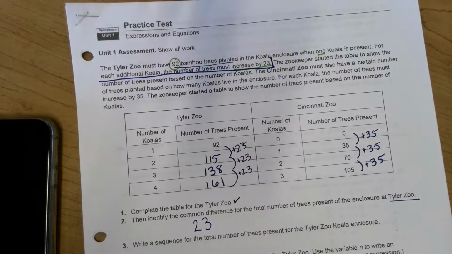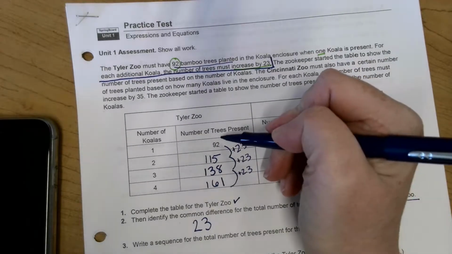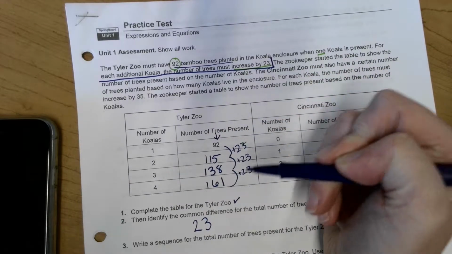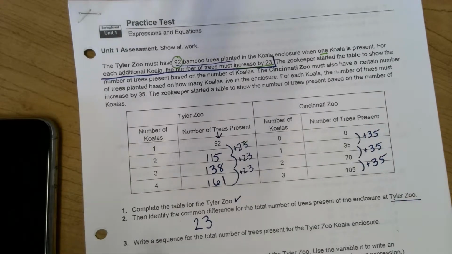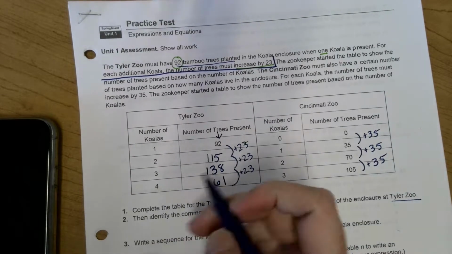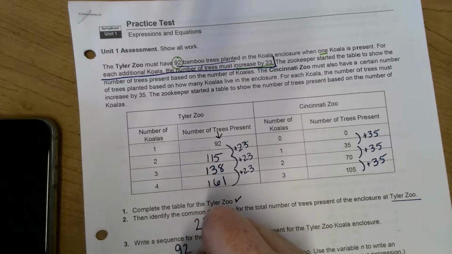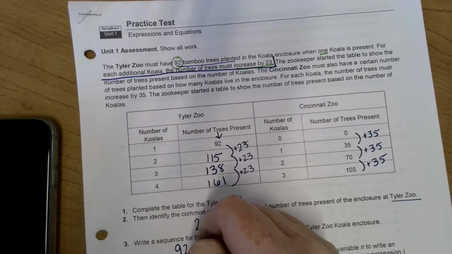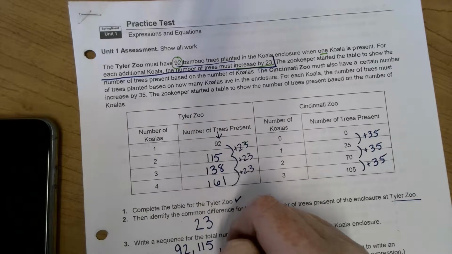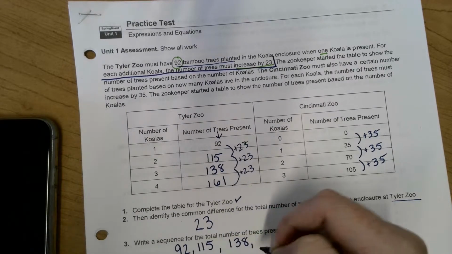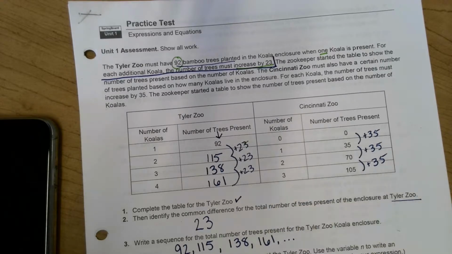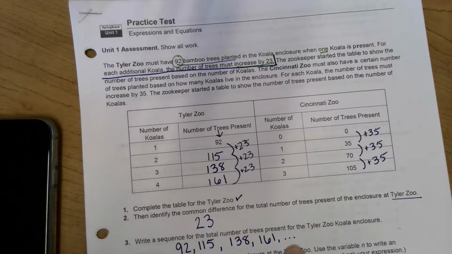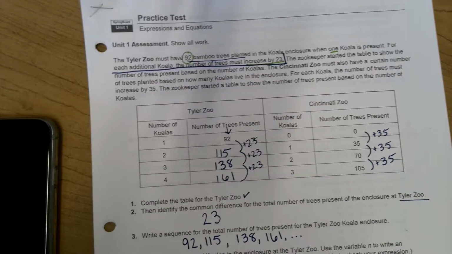Number 3, write a sequence. We are just writing all of our numbers of trees in a list with commas and an ellipsis at the end, which, if you remember, is that dot, dot, dot. So we start with 92, 115, 138, 161, and we know as the number of koalas increases, so does the number of trees, so we're going to continue our list here.